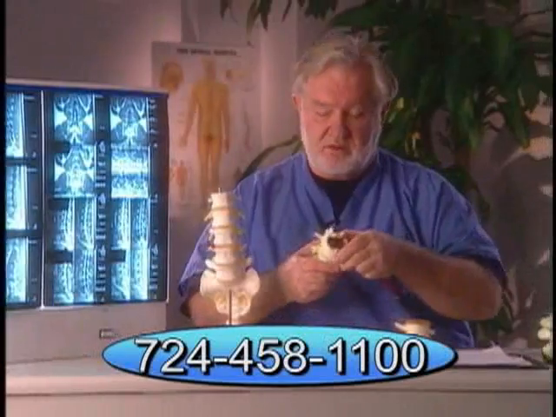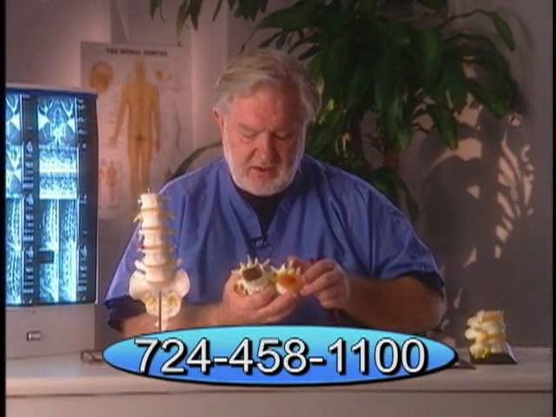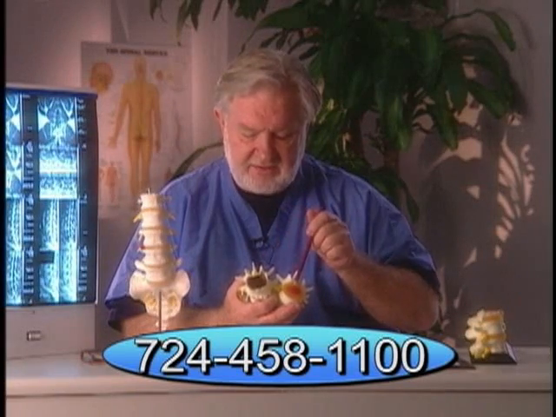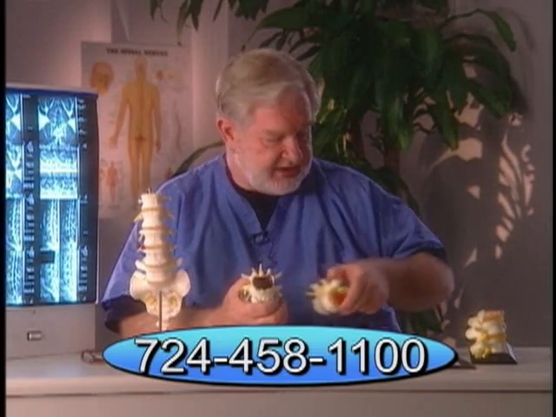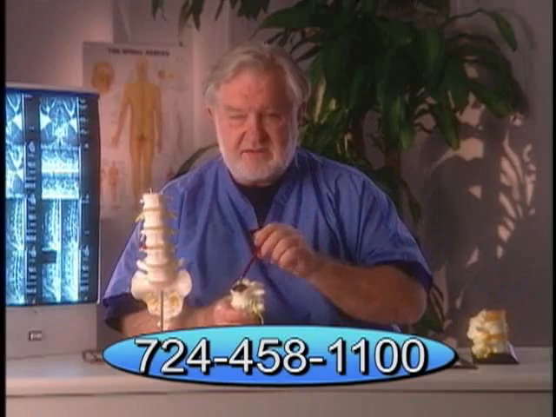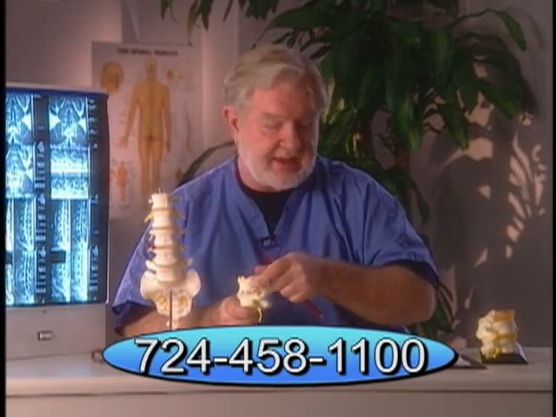What this would look like in a model would be this particular specimen. As you can see, there's no longer any central nucleus and separate annulus, but rather a dried, cracked, fissured disc. When this process happens, the normal disc height, which keeps these openings large enough for the nerves, is lost and the disc collapses.